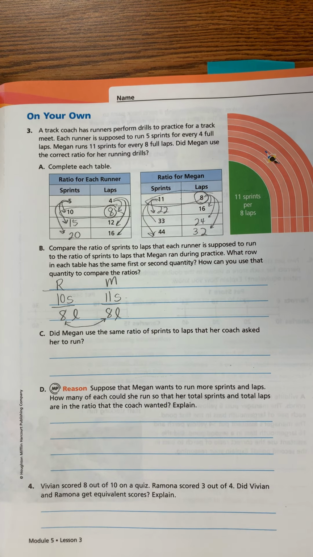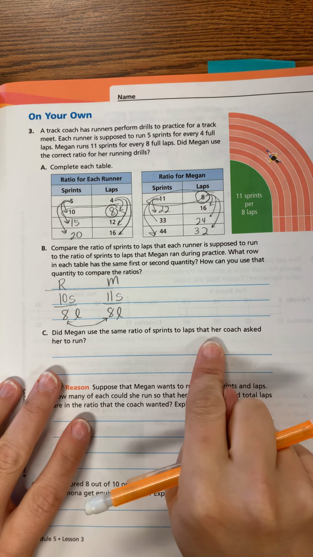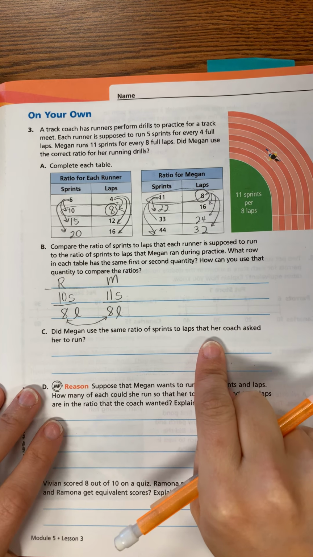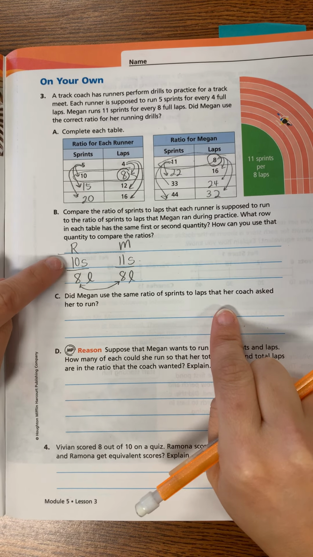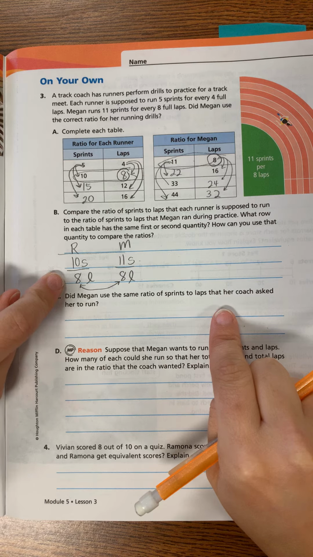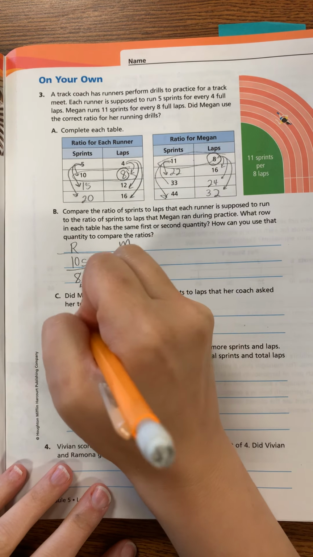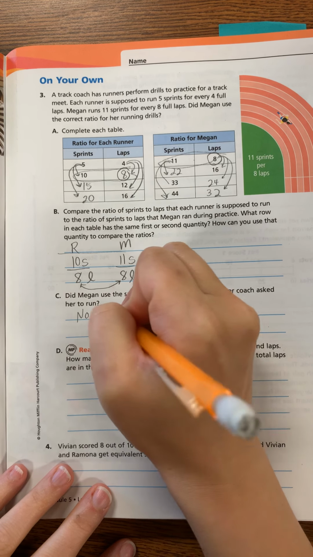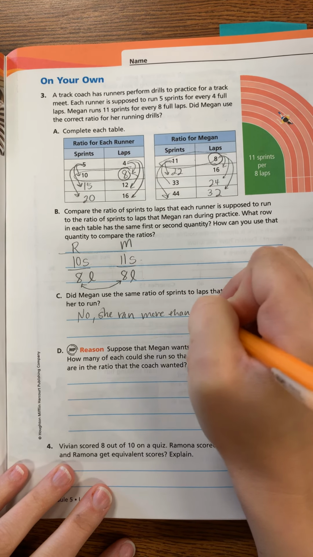Okay. So did Megan use the same ratio of sprints to laps that her coach asked her to run? No, she didn't. She was supposed to do 10 sprints for every 8 laps, but she ended up doing 11. So no, she ran more than she needed to.